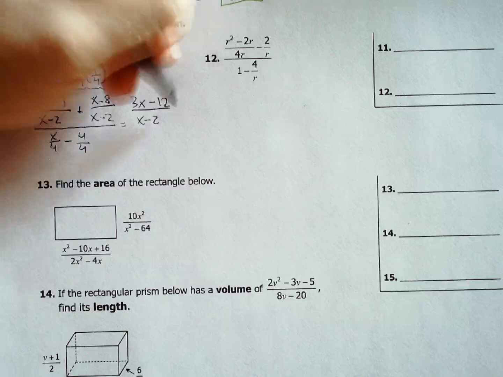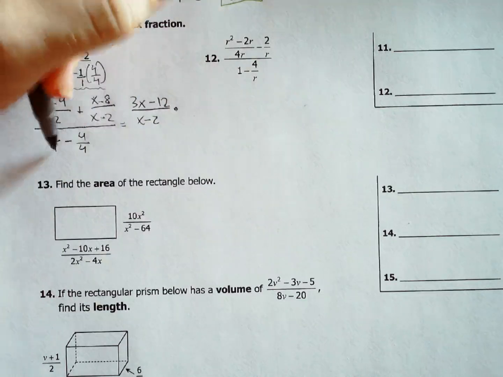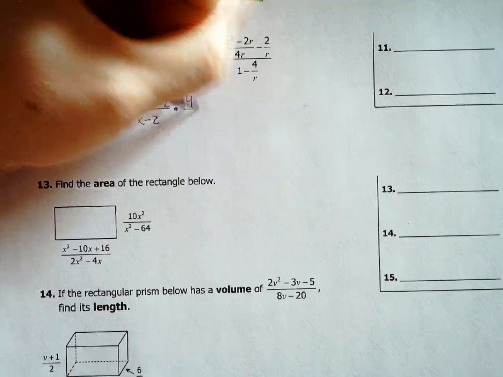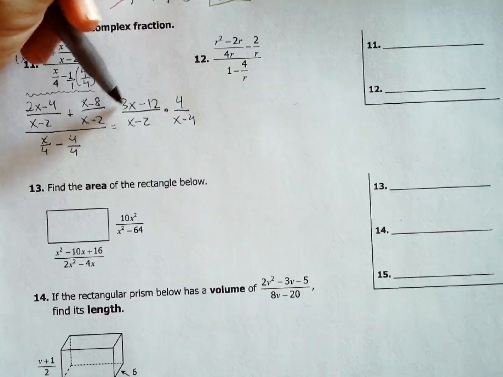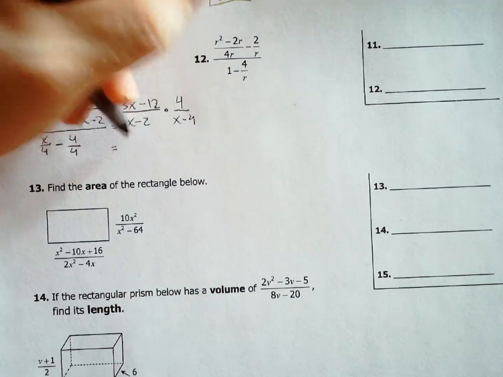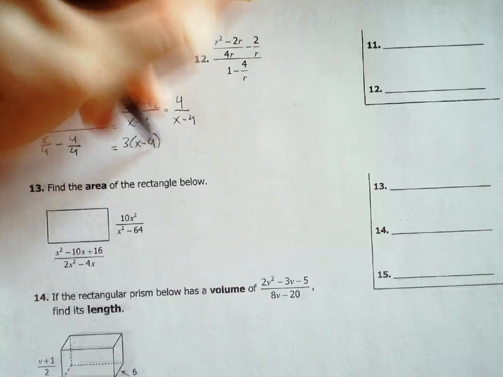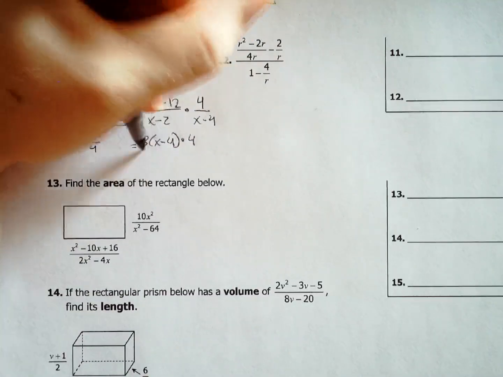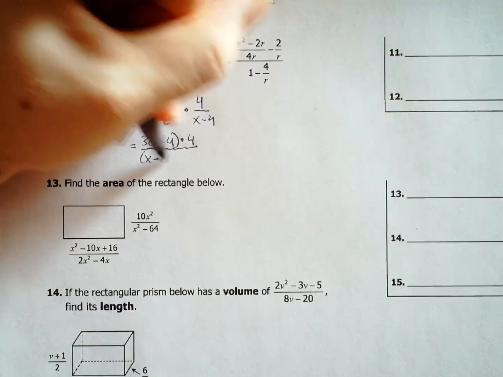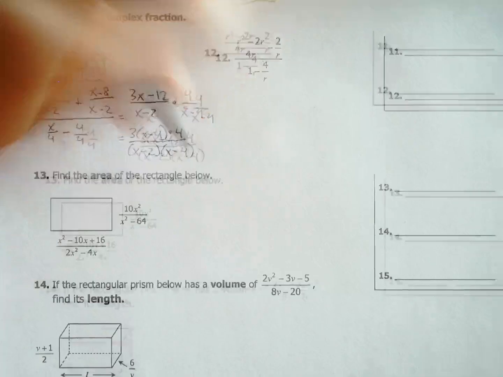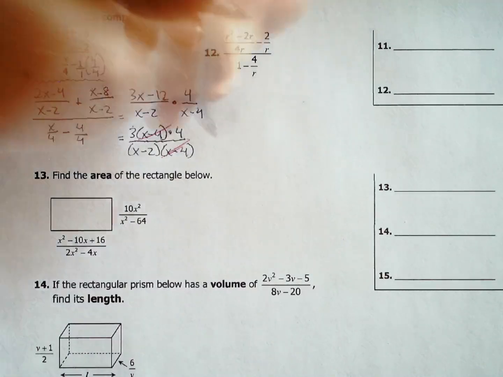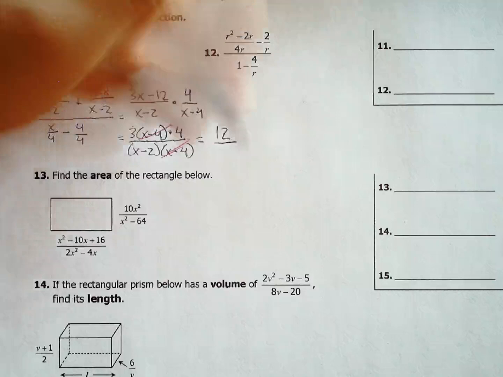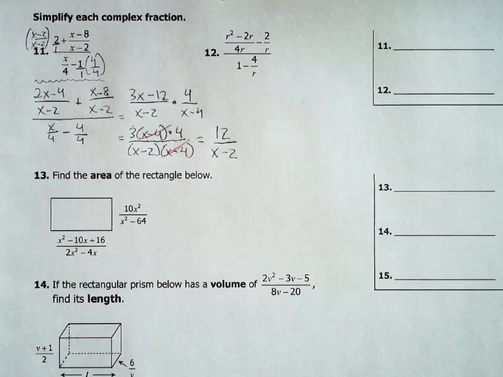And let's do the multiply by reciprocal right now. Multiplied by, this denominator is 4, so we put our 4 on top, over x minus 4. So how do things cancel? Well, I can factor out a 3 right here from 3x minus 12. So I have 3 times x minus 4 times 4 over x minus 2 times x minus 4. My x minus 4's cancel. And so now what do I have? 3 times 4 is 12 over x minus 2. That's all there is to it.